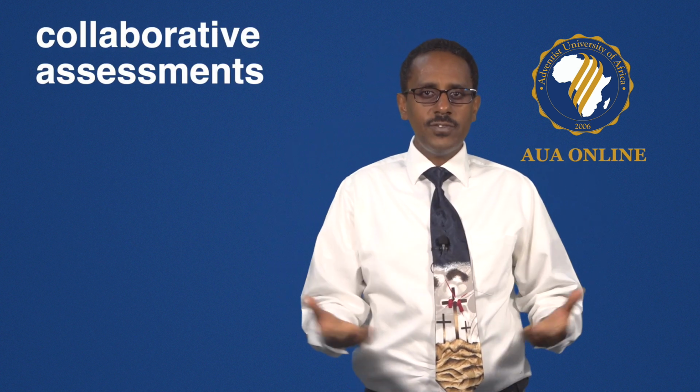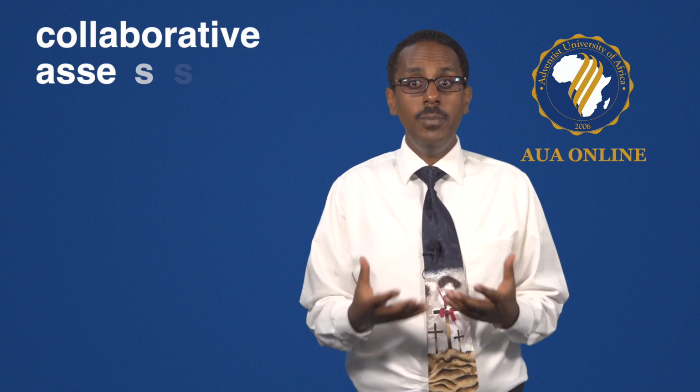The third principle, we need to include collaborative assessments through public posting of papers along with comments from students to students. In online learning, a supportive learning community is crucial to effectively integrate faith and learning. The assessment tools that we design should foster the creation of a supportive learning community, which in turn will help to integrate faith and learning effectively.